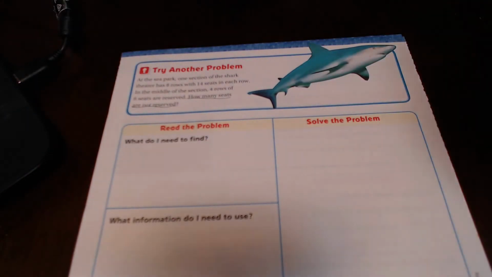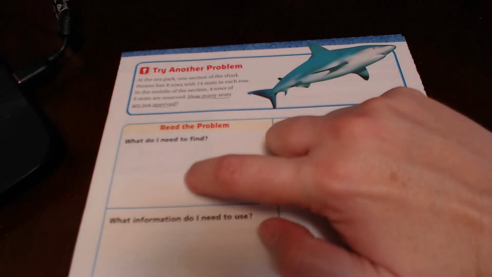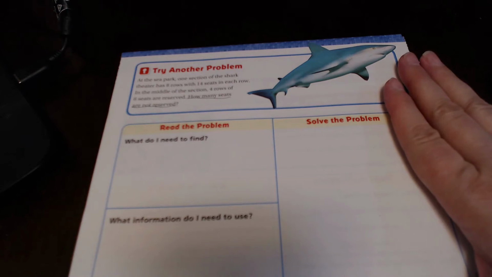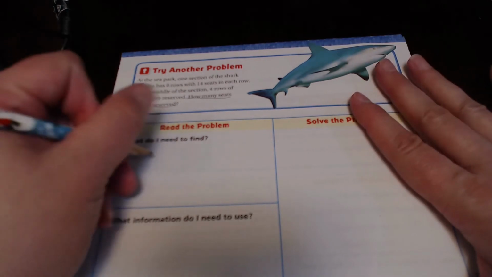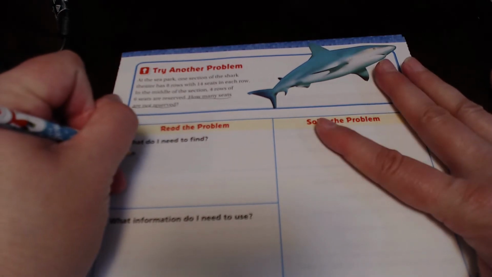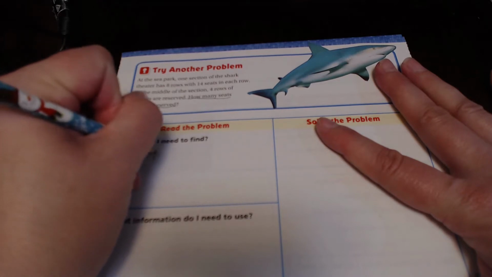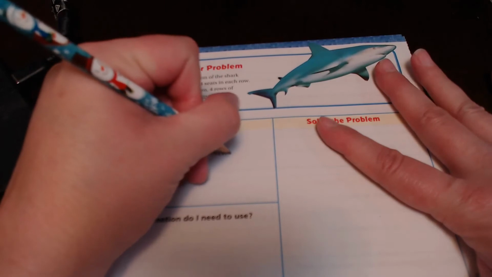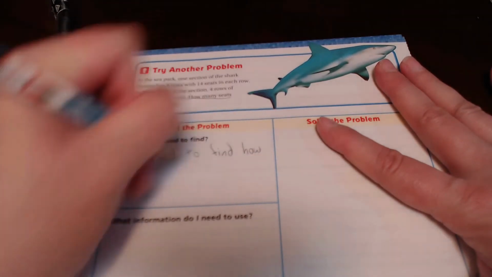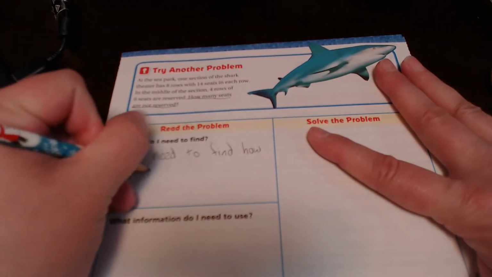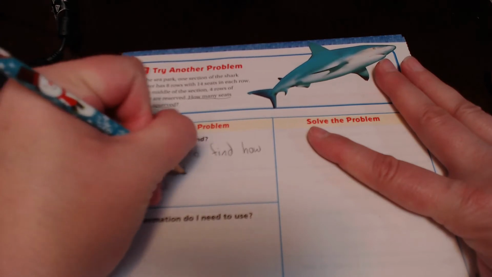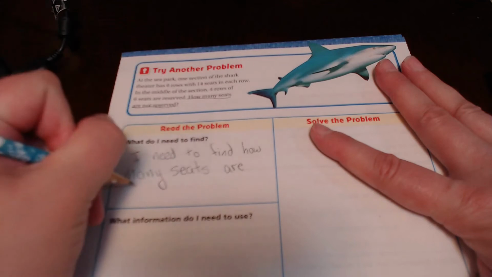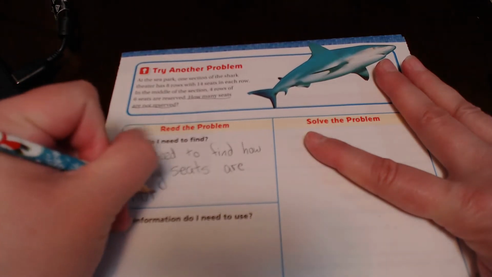Okay, write something in this box. What do we need to find? Did you write, I need to find how many seats are not reserved?